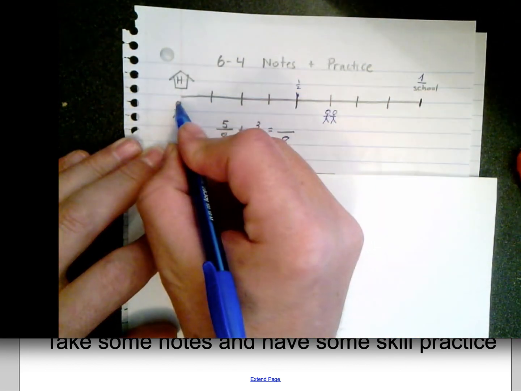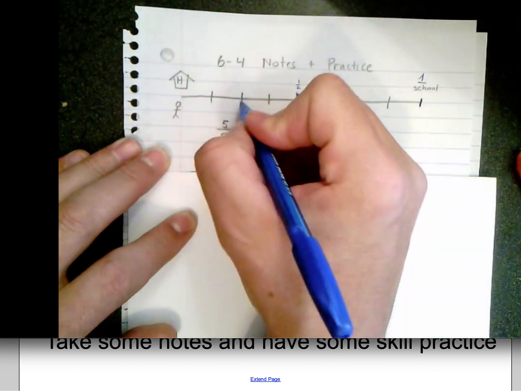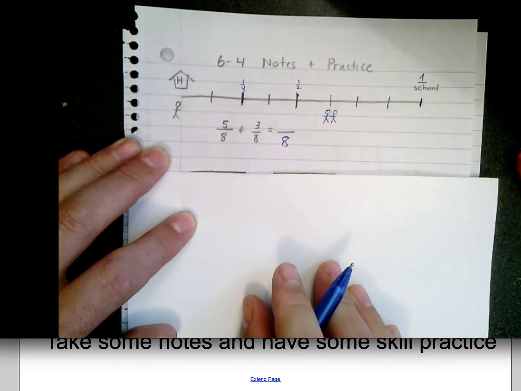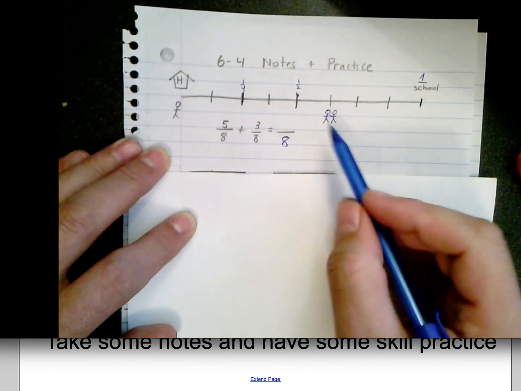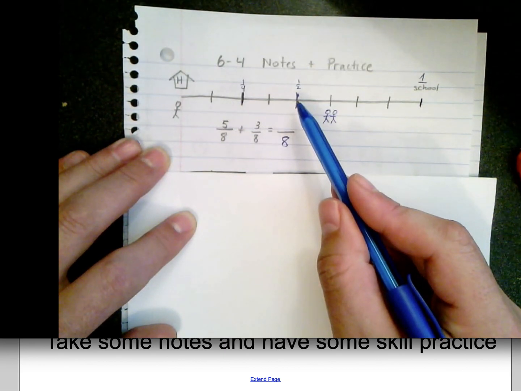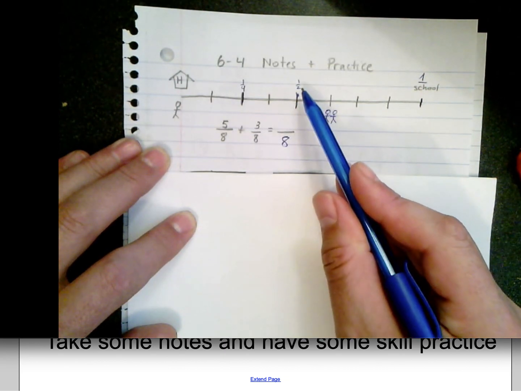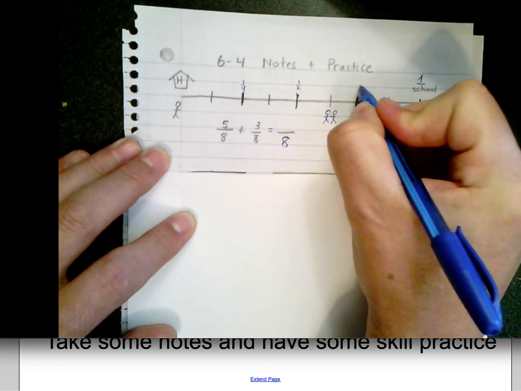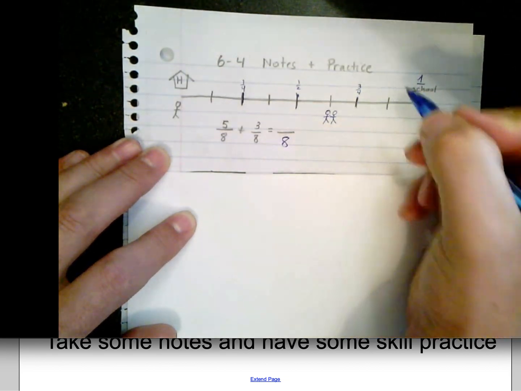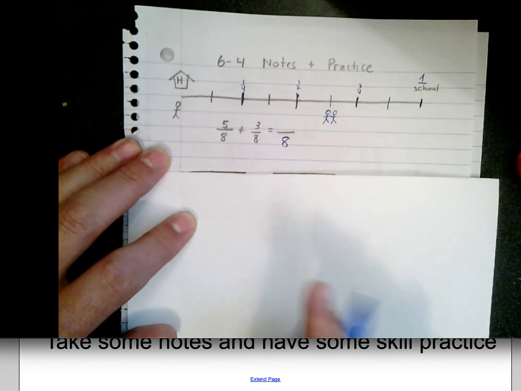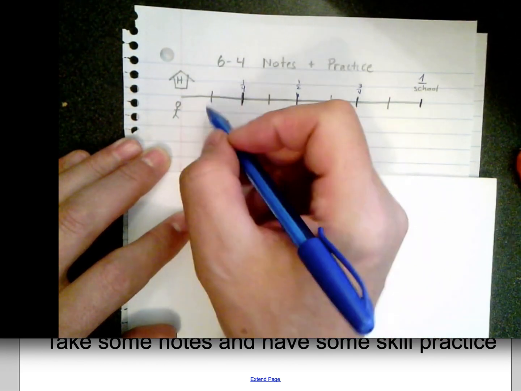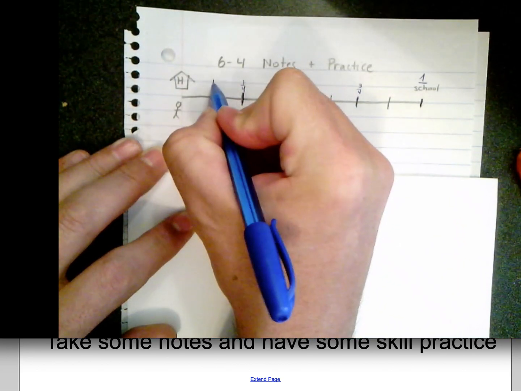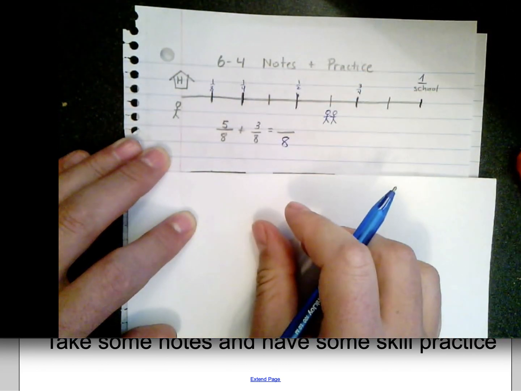We're going to go halfway between home and the halfway point, and we're going to mark that as a quarter, 1/4. We're also going to draw a tick mark halfway between the halfway point and getting all the way to school. That's right here, and we're going to call that 3/4. Then we're going to go back and go halfway between the 4th and the home start, and that's going to be an 1/8.